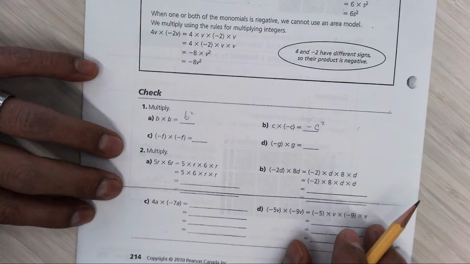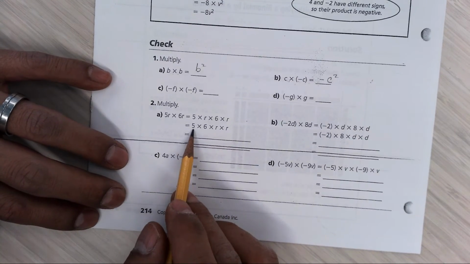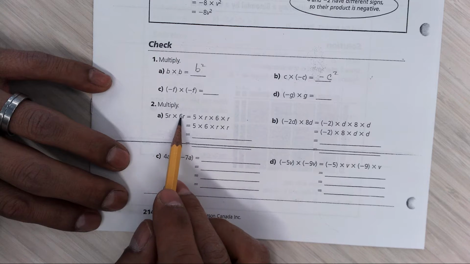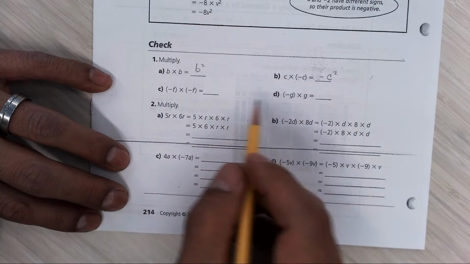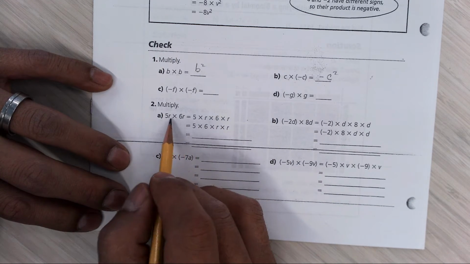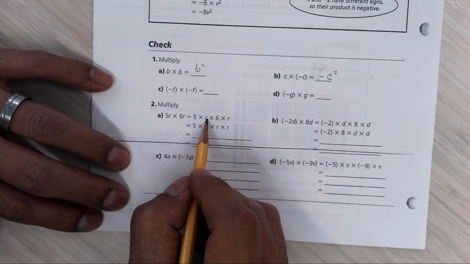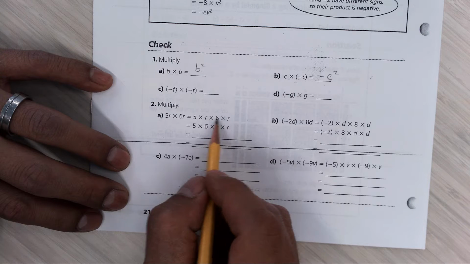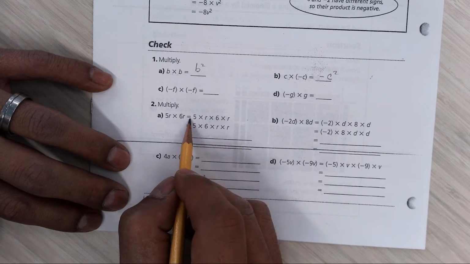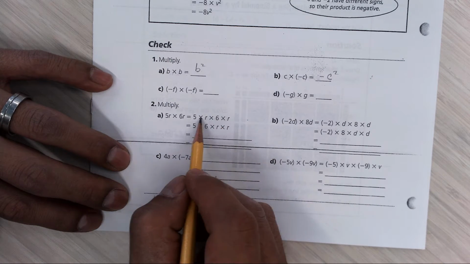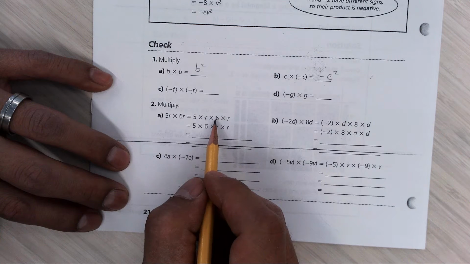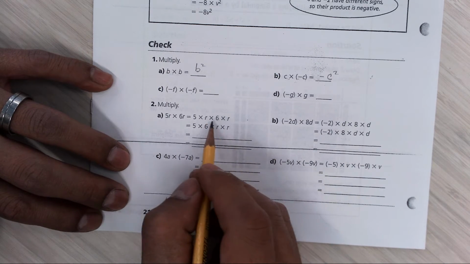Here's where they start to multiply a monomial times a monomial. They split them all up. This is all multiplication, believe it or not. This is really 5 times r, which I showed you here. This is 6 times r, which I showed you here. And that 5 times r and 6 times r are being multiplied to each other. When you're multiplying these things, it really doesn't matter what order you're multiplying.